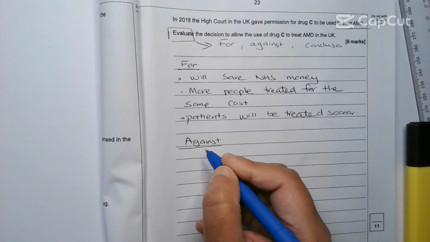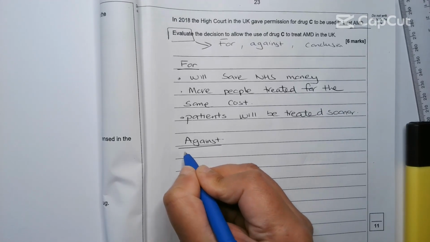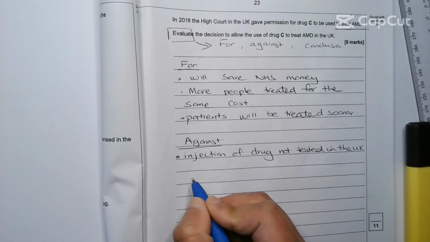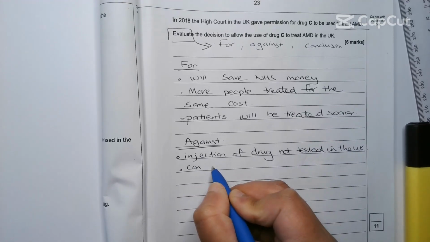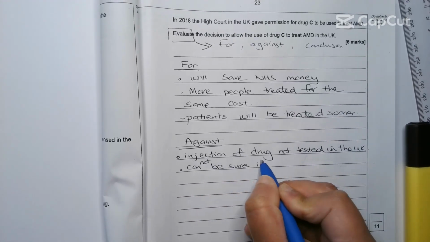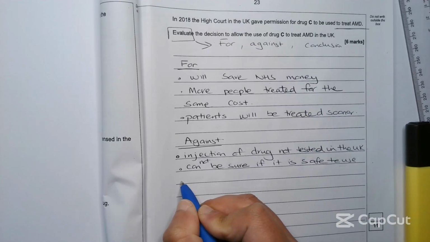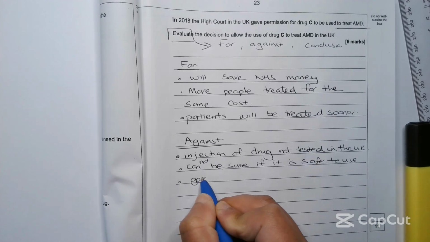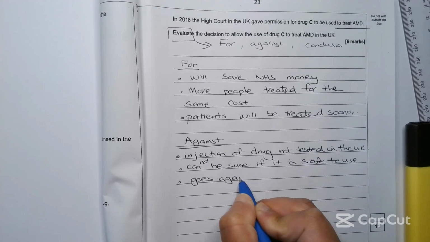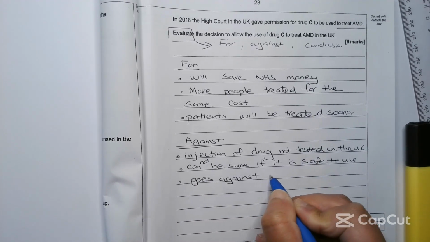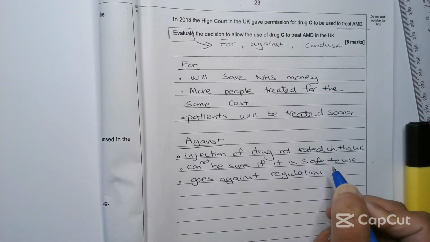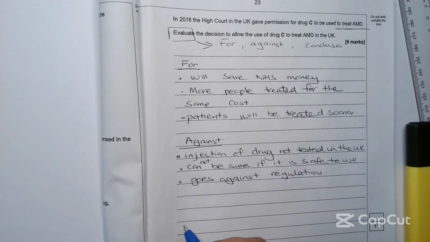Okay, and then arguments against. The injections of drug C have not been tested in the UK, so cannot be sure if it's safe to use. What else could you say? You can say it goes against regulations because all drugs must be tested.